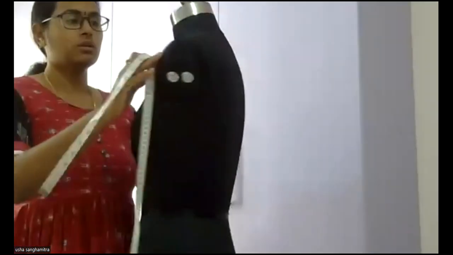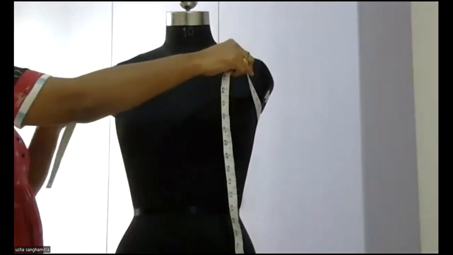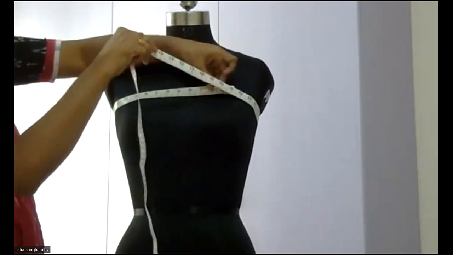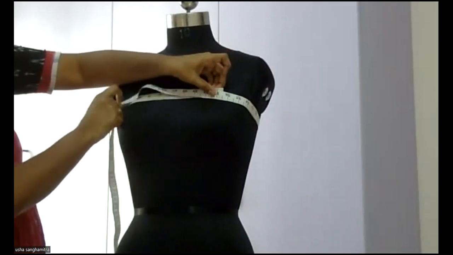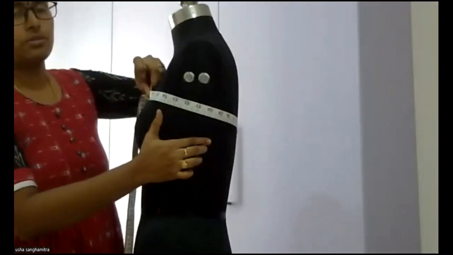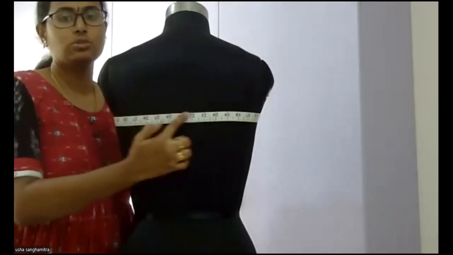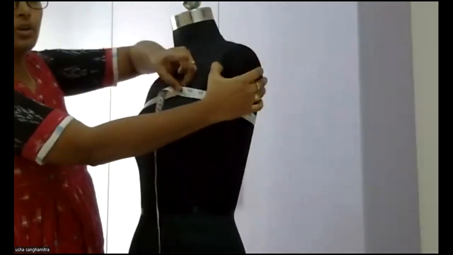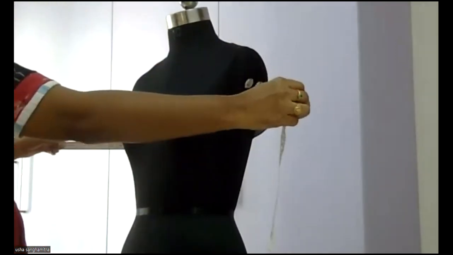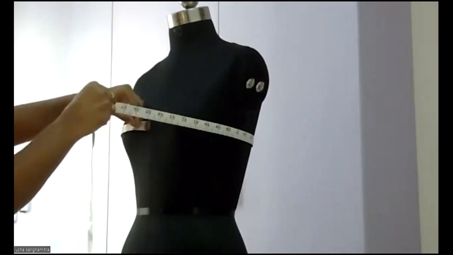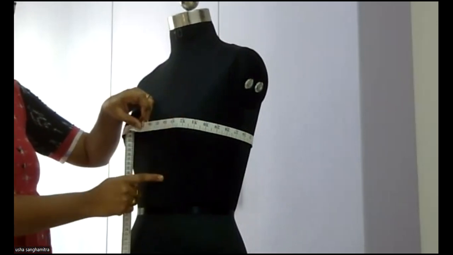Next, chest round. Chest round, ask the person to lift the arms and then just take the round measurement. Take the exact round measurement. Don't give any gaps. So the round should come straight like this. Back it should be straight as well as front also. Front also it should be right, straight. Now again, bust round. So 3 round measurements we will be taking: chest round, bust round, and waist round.